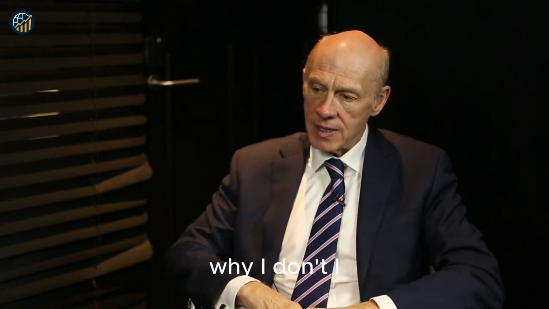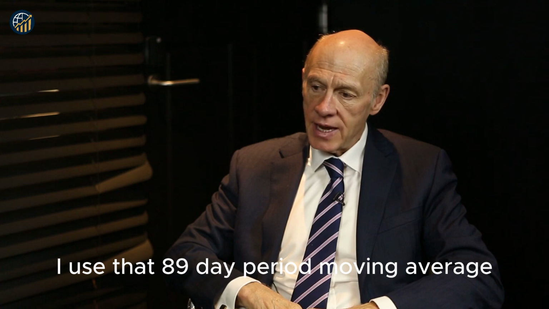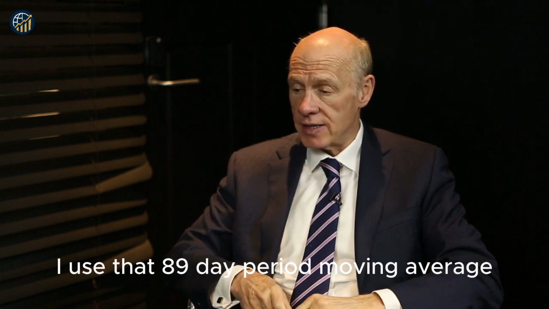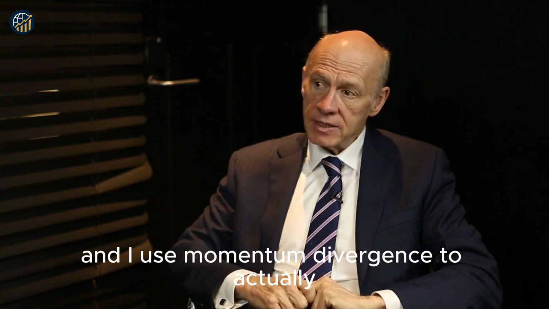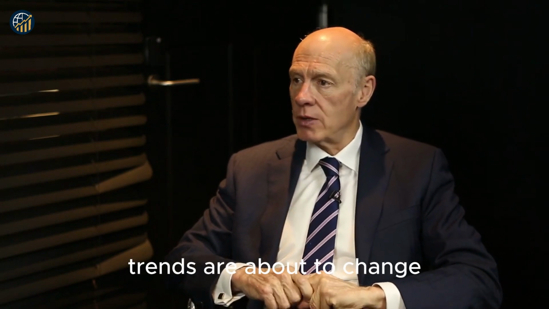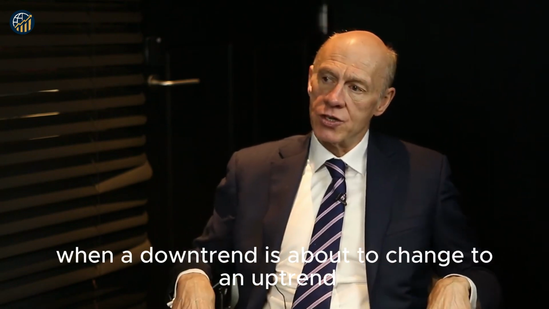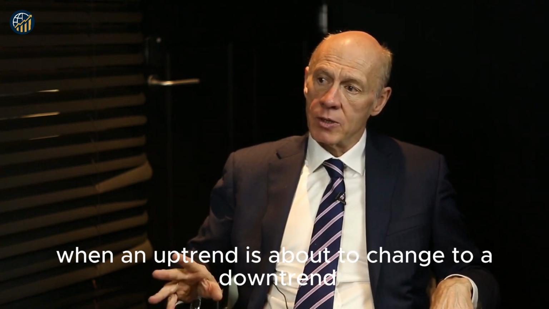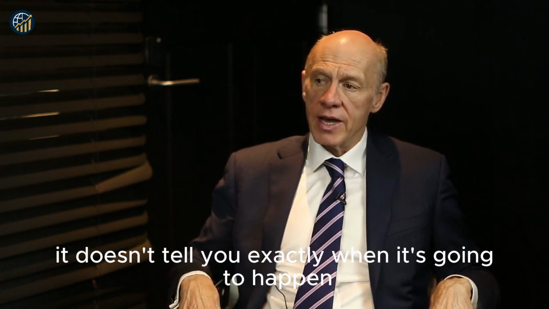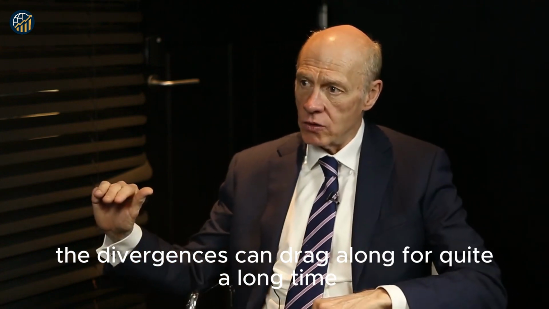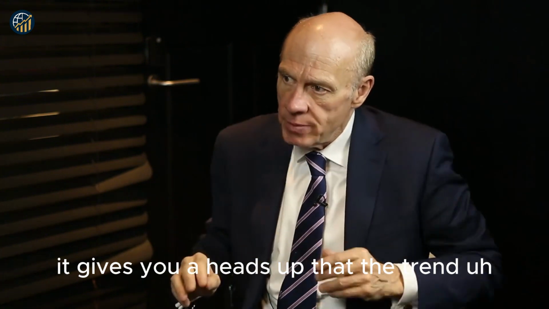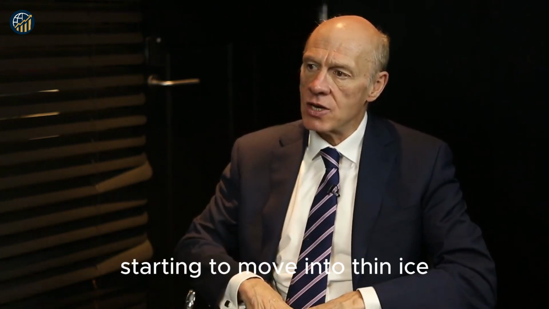I use that 89-day period moving average. I use a lot of Fibonacci, and I use momentum divergence to actually give me a heads up as to when trends are about to change. When a downtrend is about to change to an uptrend, when an uptrend is about to change to a downtrend. It doesn't tell you exactly when it's going to happen. The divergences can drag along for quite a long time, but it gives you a heads up that the trend is starting to move into thin ice.